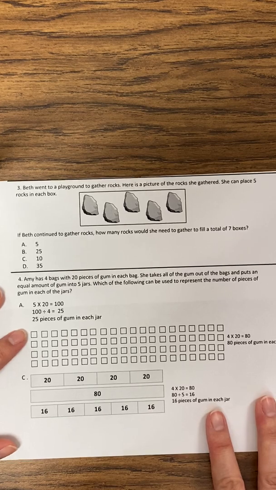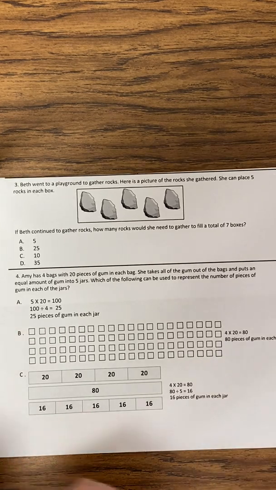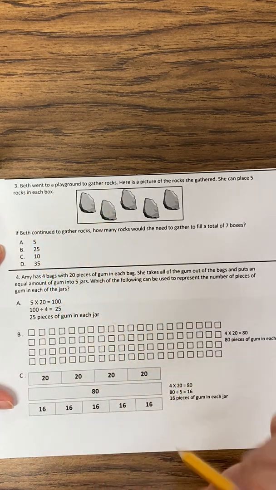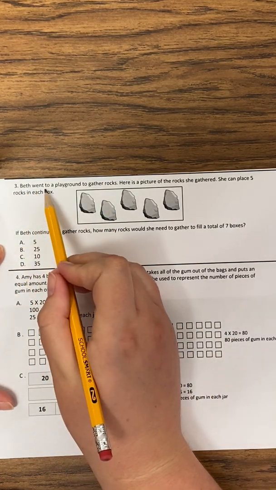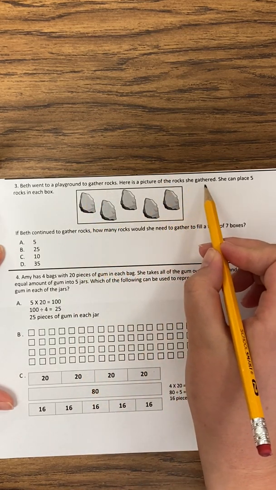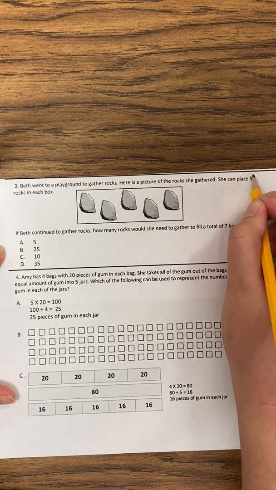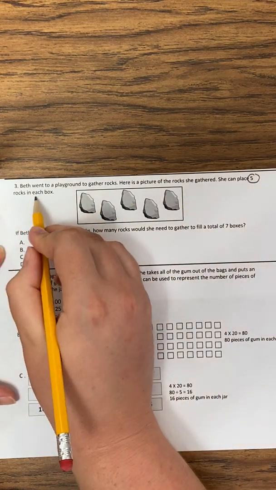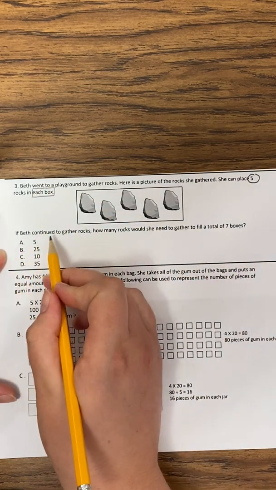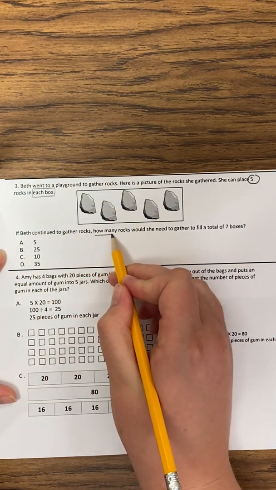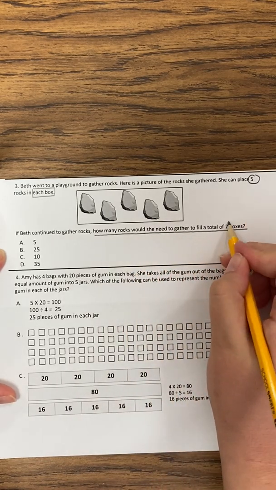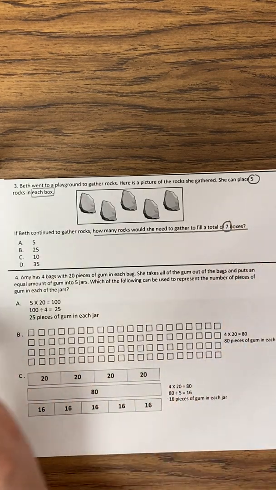Make sure you guys can see it okay. All right. Here we go. Always using cubes when solving these problems. Beth went to a playground to gather rocks. Here is a picture of the rocks she gathered. She can place 5 rocks in each box. If Beth continued to gather rocks, how many rocks would she need to gather to fill a total of 7 boxes? Ooh, interesting.